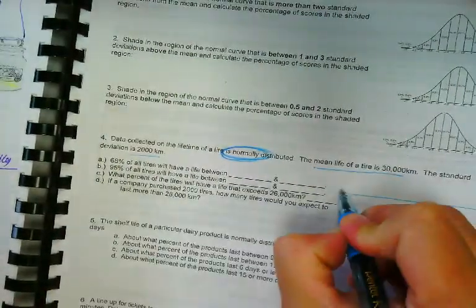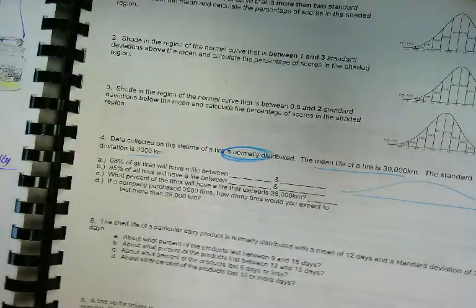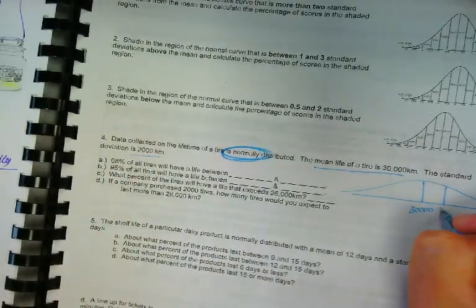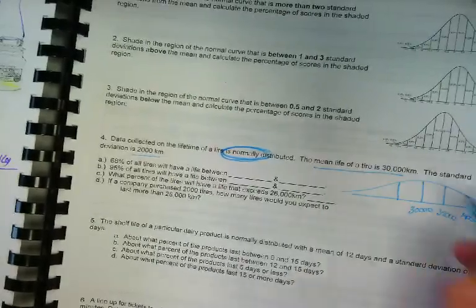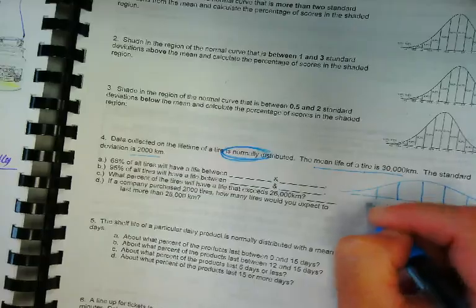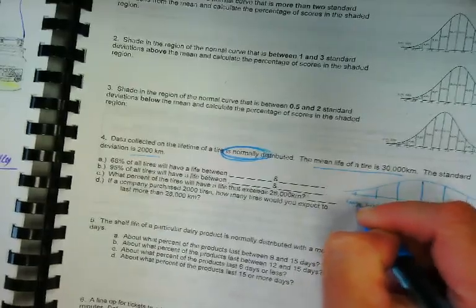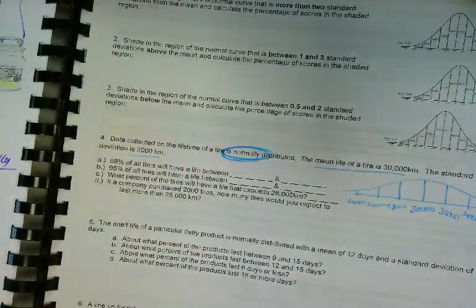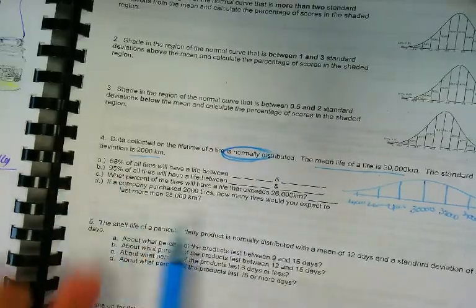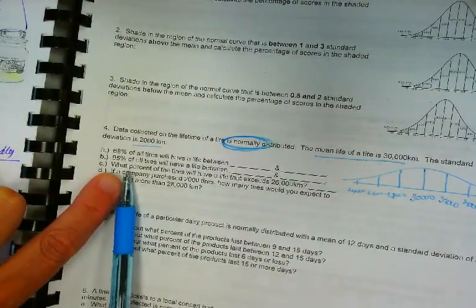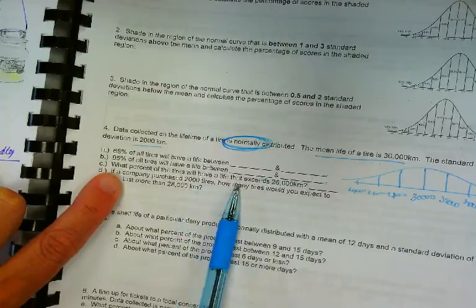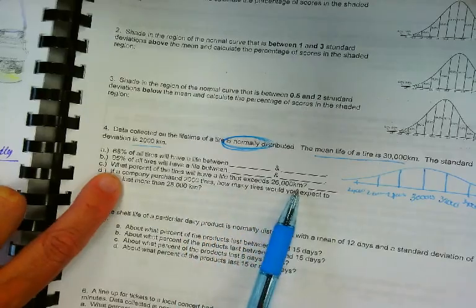So if you haven't done so, let's draw that picture out, which I'm sure you already have. We have our mean in the middle. We said we always want our mean in the middle. And we're counting by 2,000s. So that's 32,000, 34,000, 36,000. I'm going to count down, 28,000, 26,000, 24,000. All right, now, I'm not going to worry about A and B at the minute. Let's talk about question C. What percent of the tires have a life that exceeds 26,000 kilometers?